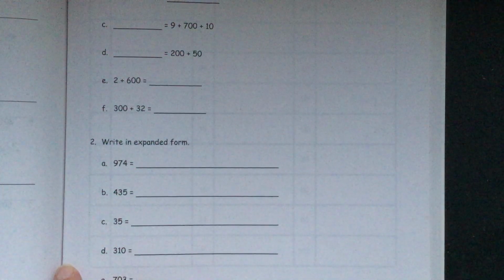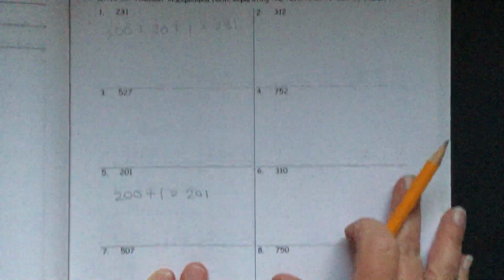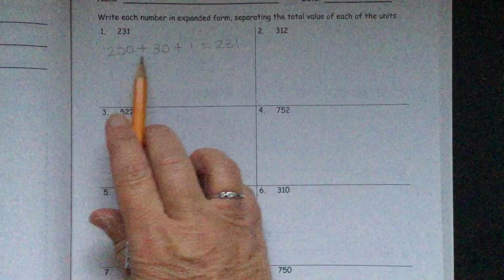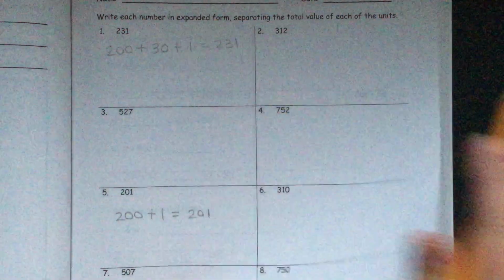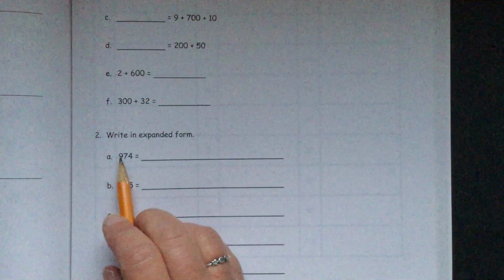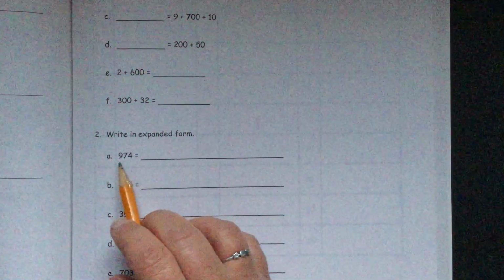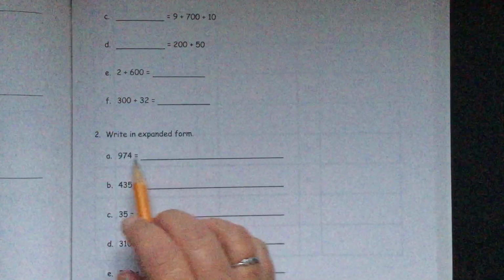And then in the bottom, they use the proper term, write in expanded form. So remember, expanded form is when you're adding up each of the place values, just like we did over here with our 200 plus 30 plus 1, okay? You would need to write your 9 stands for which number, plus your 7 stands for which number, plus your 4 stands for which number.